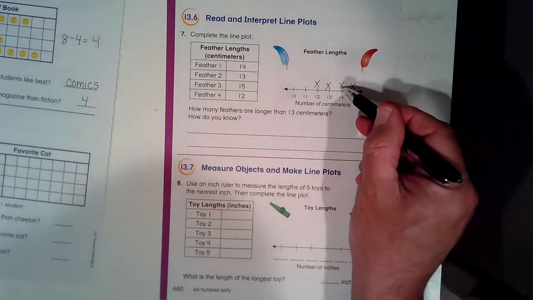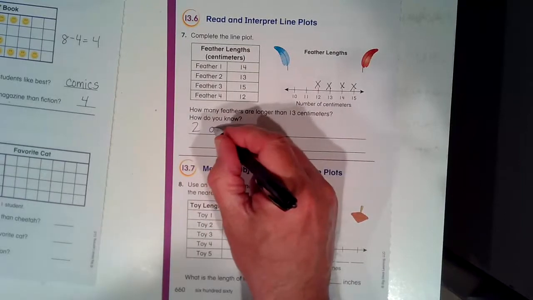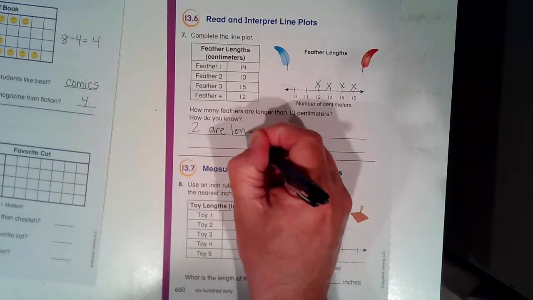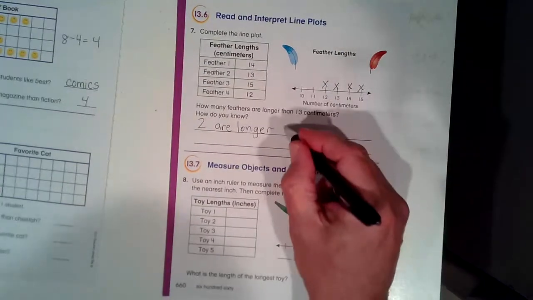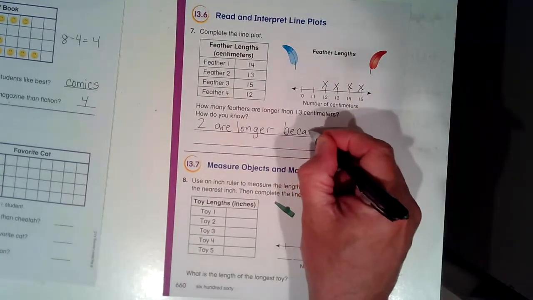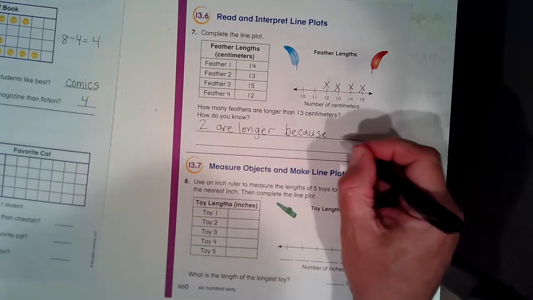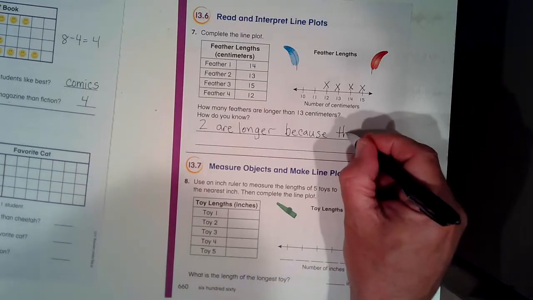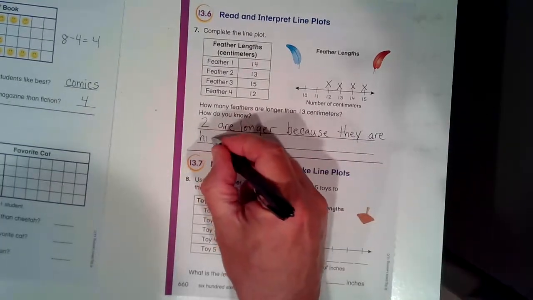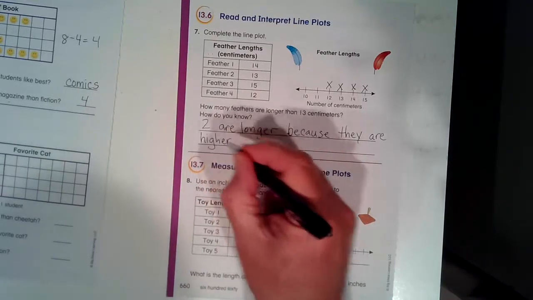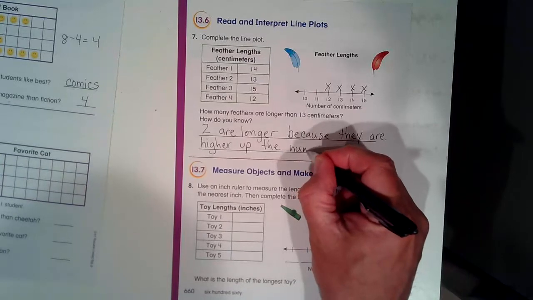So I have 1, 2. 2 are longer, because they are further along the chart, because they are higher up the number line.